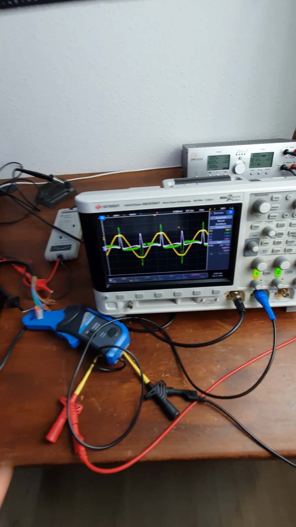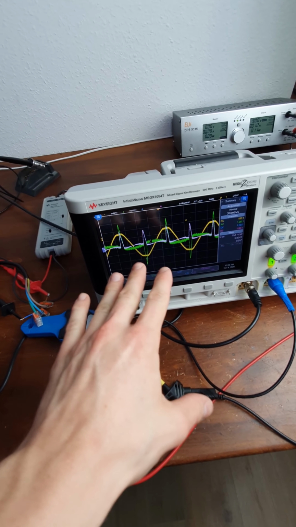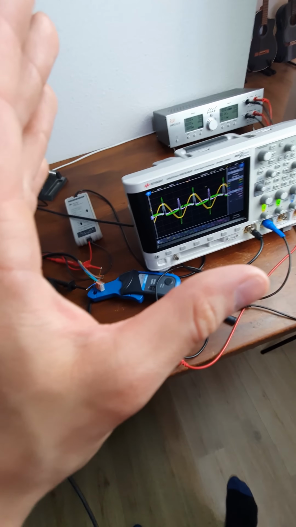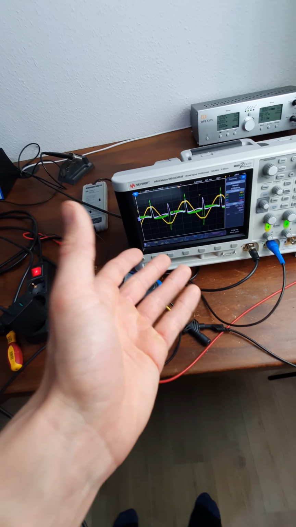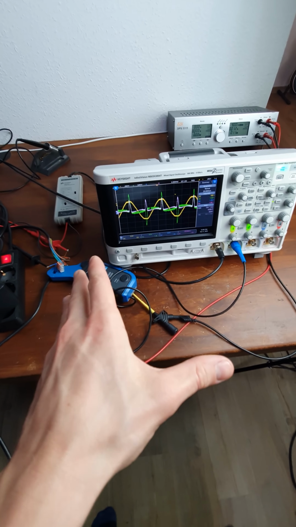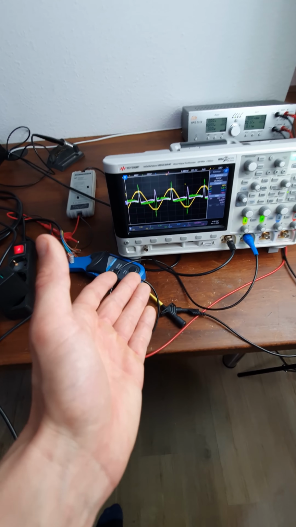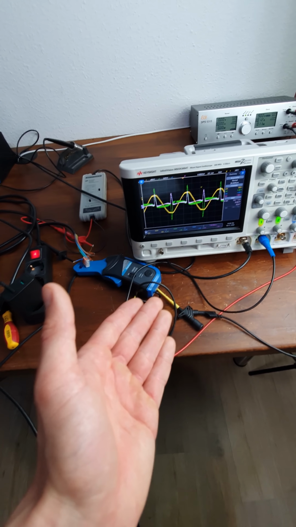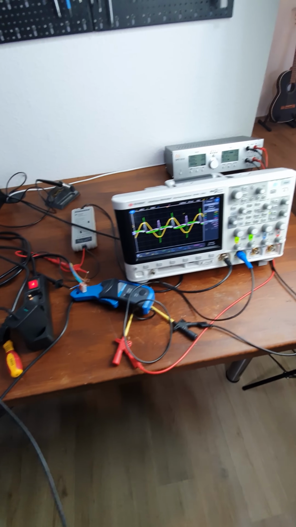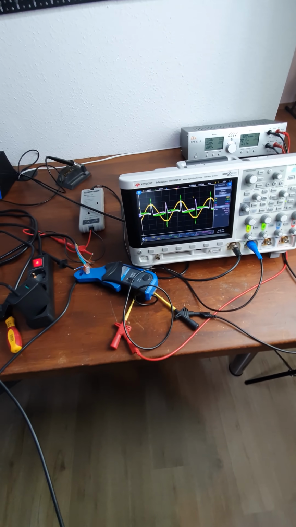And of course, that's not all. With the microcontroller, we will sample those waveforms and then do a basic calculation. In the end, we will get a result, which is not perfect, but pretty good, I would say, for the simplicity. So that's what I'm currently working on, and I hope you're looking forward to the video.